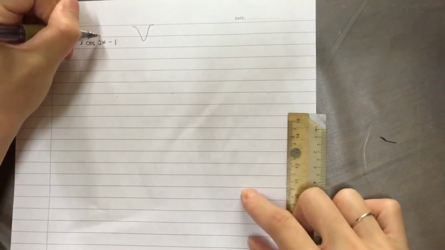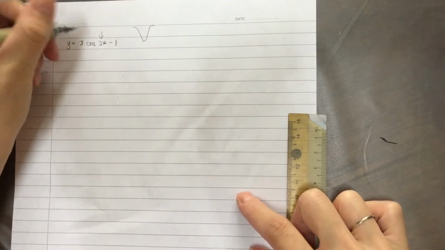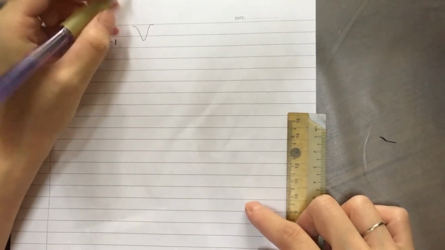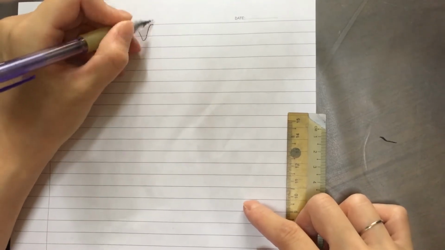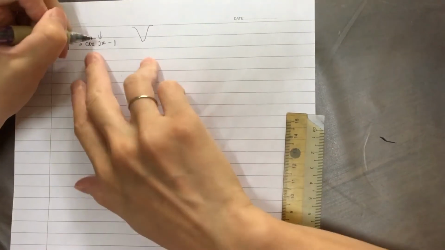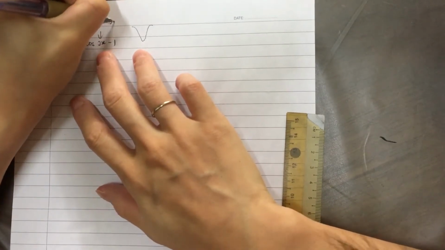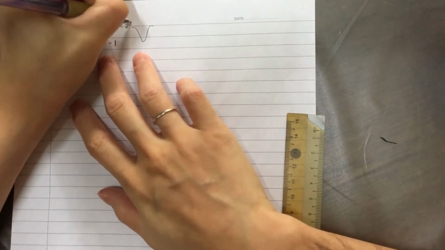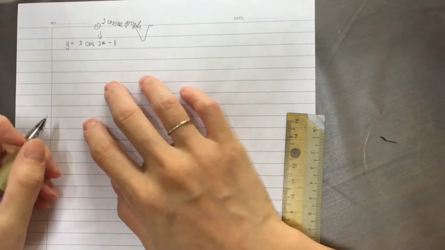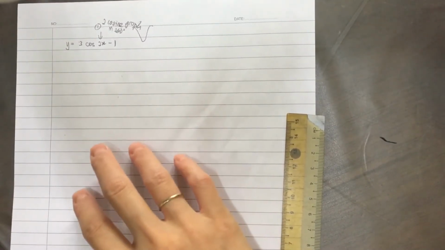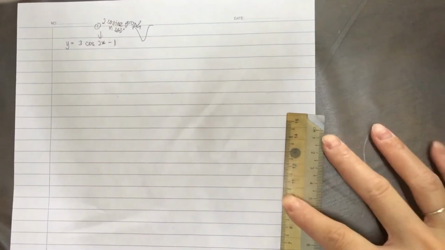This is a positive cosine graph, of course a smiley cup. So this is 2 cosine graphs in 360 degrees. We know that there are 2 cosine graphs here.